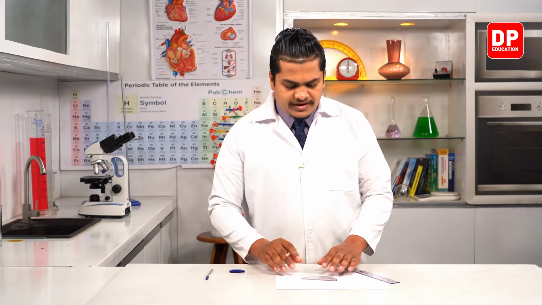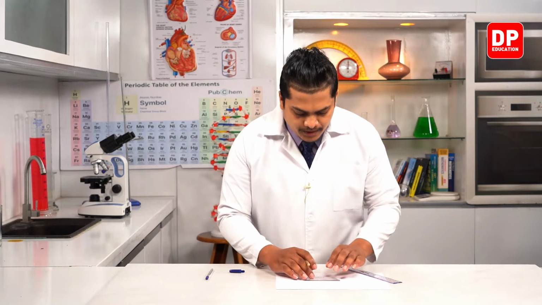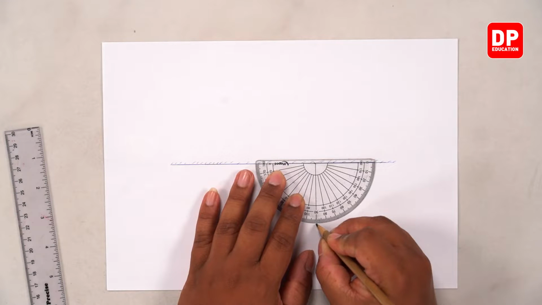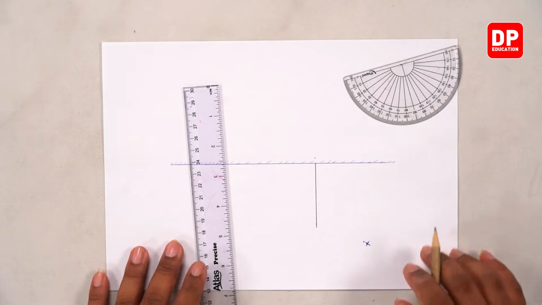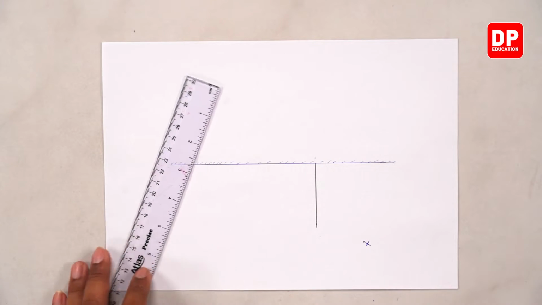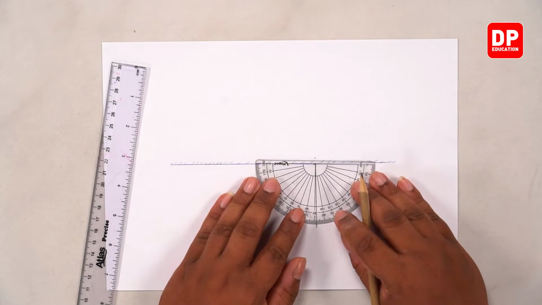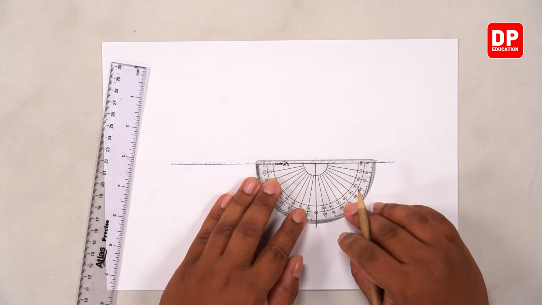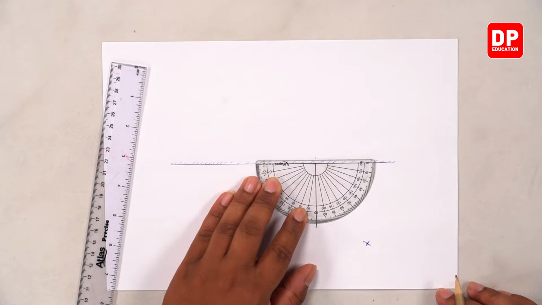Before drawing, I'm going to use the perpendicular, right? So this is the first perpendicular, my dear children, as you can see. See, it's exactly 90 degrees. Now what I'm going to do is draw an angle.